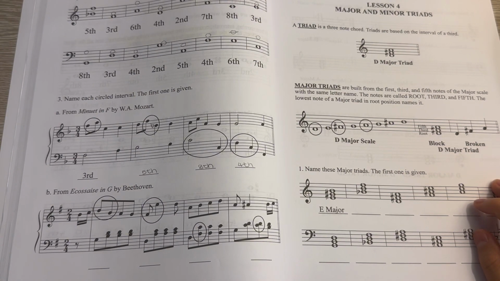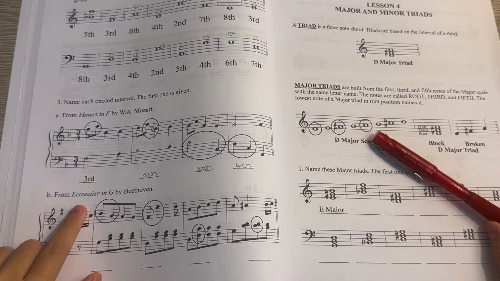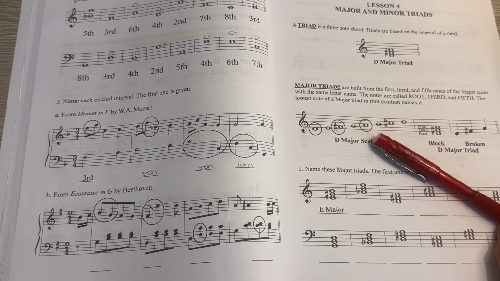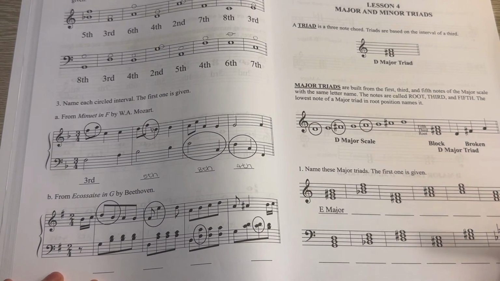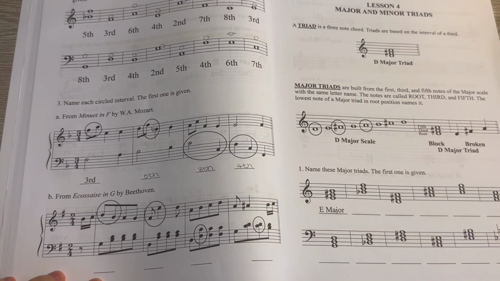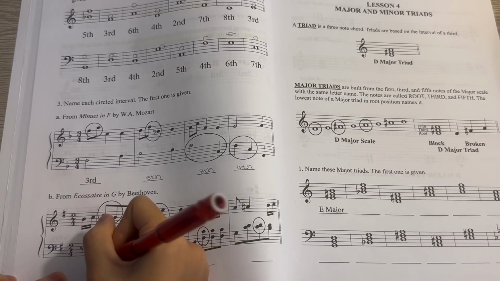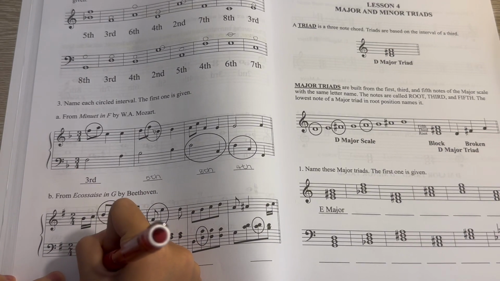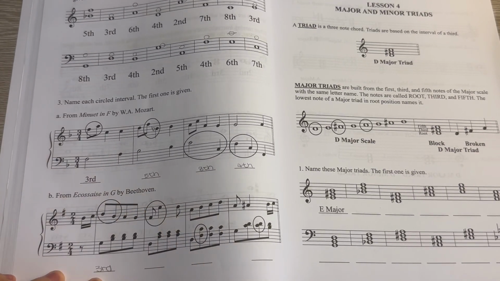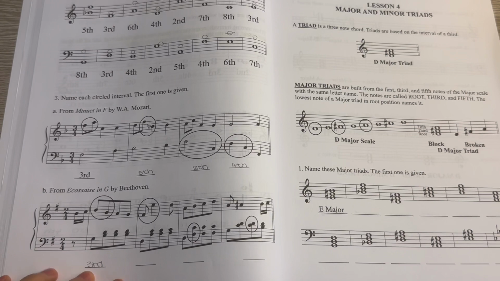Okay, so now we have an excerpt from, I'm not sure how to pronounce that, Ecossaise in G by Beethoven. And let's see what notes we have. So we have B and D. So let's count 1, 2, 3. So that's just a third interval. Awesome. Let's do the next one.